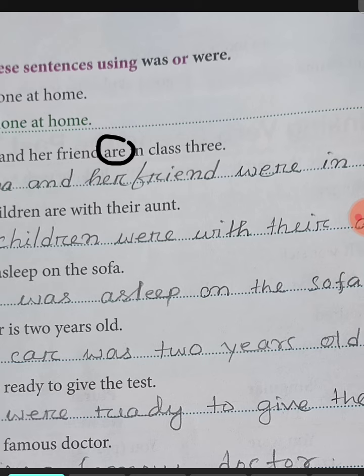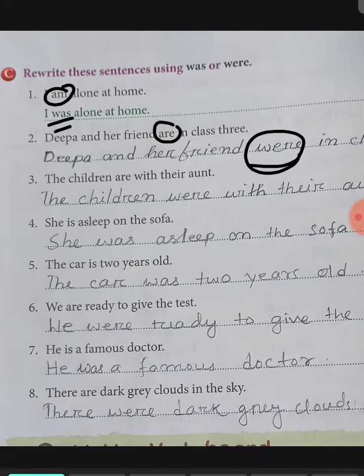The rest stays the same. Now 3 number: the children are with their aunt. Again the subject is plural, that's why we have to write where in place of are, and nothing else changes.